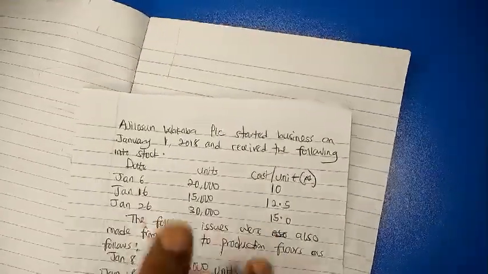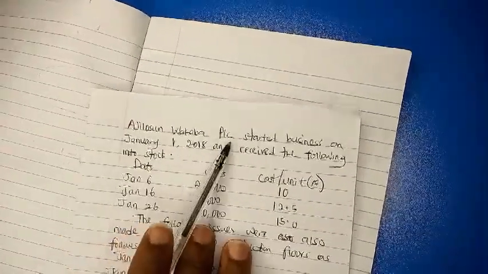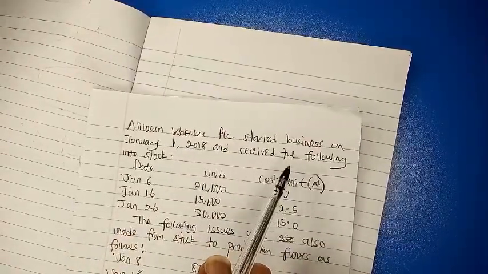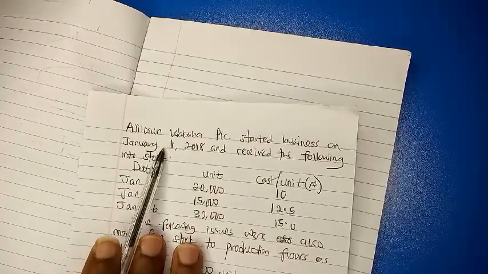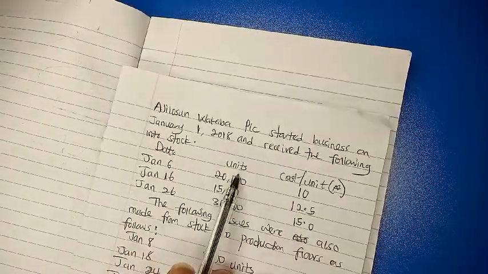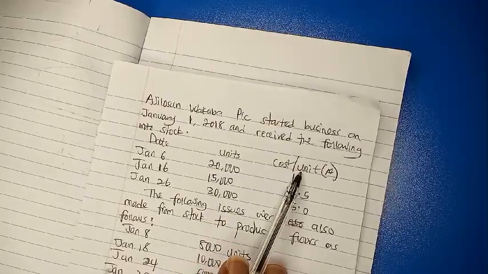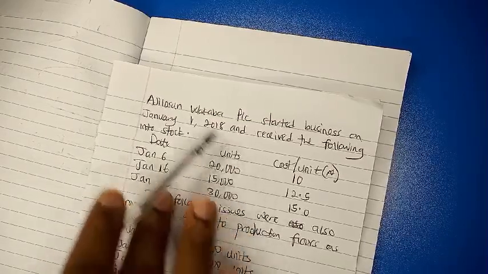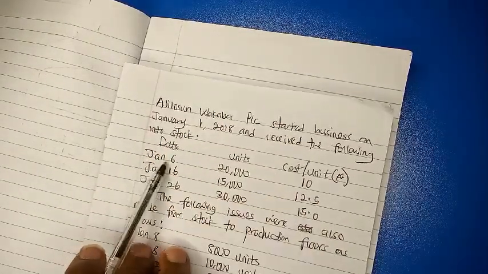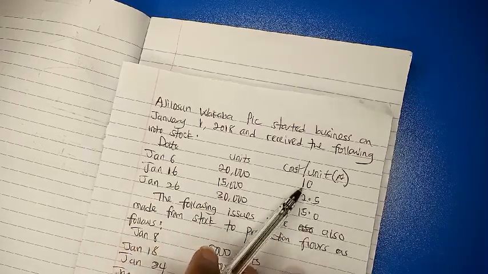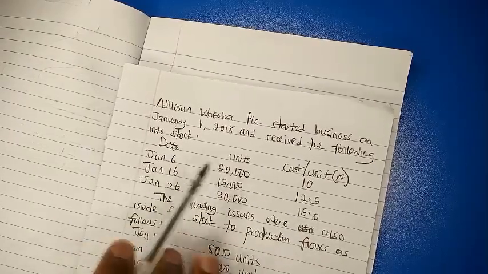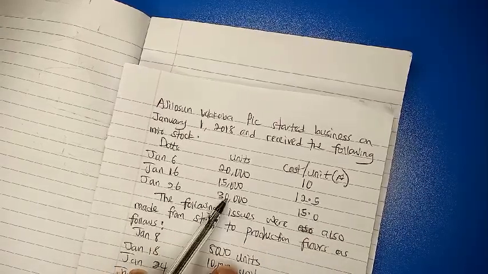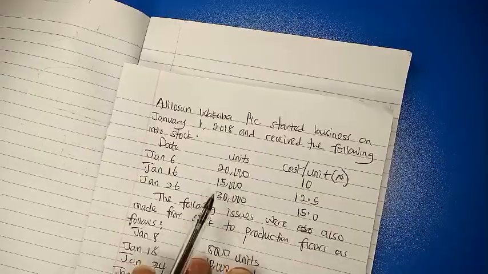Ajilosun Wakaba PLC started business on January 1st, 2018, and received the following into stock. We have the date, the units received, and the cost per unit. This is what they bought. On January 6th, they bought 20,000 units at 10 per unit. January 16, 15,000 units at 12.5 per unit. January 26, 30,000 units at 15.0 per unit.